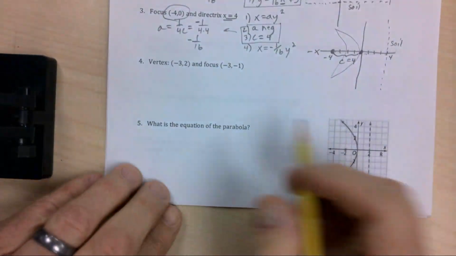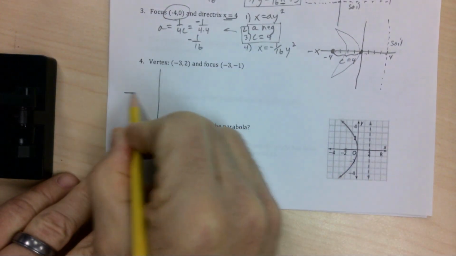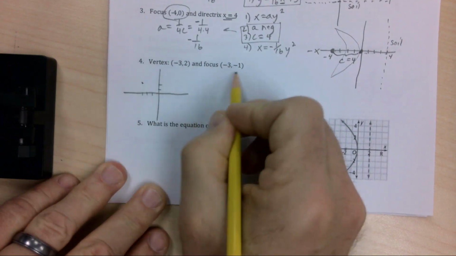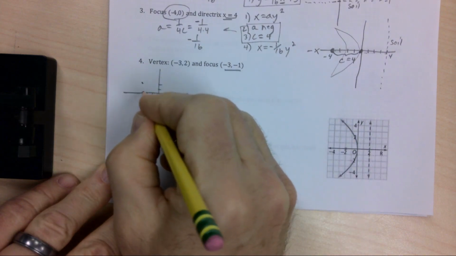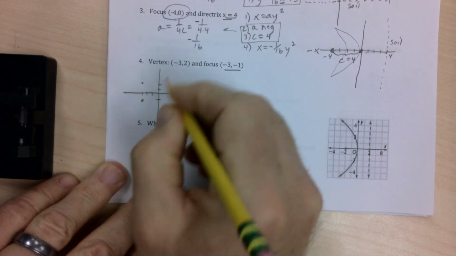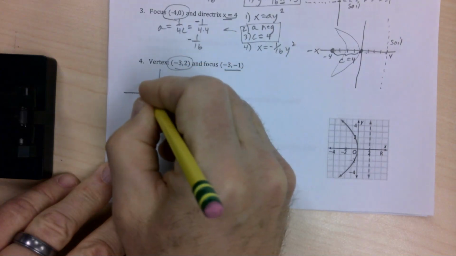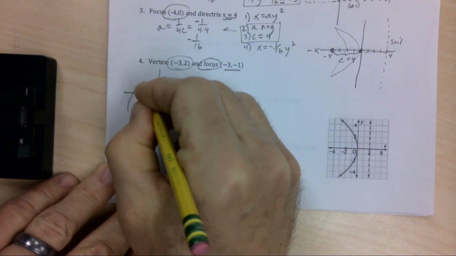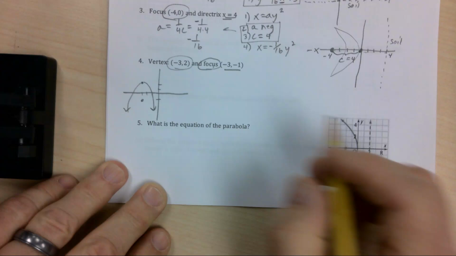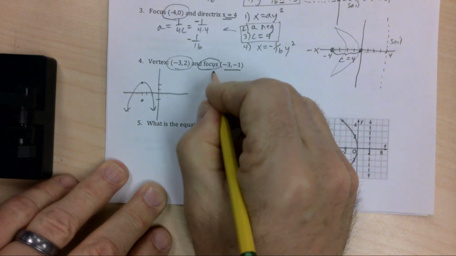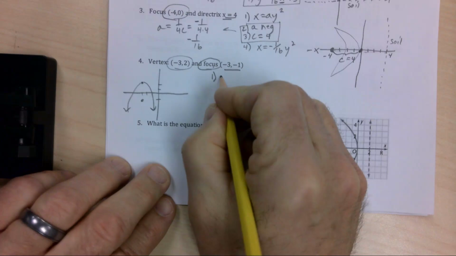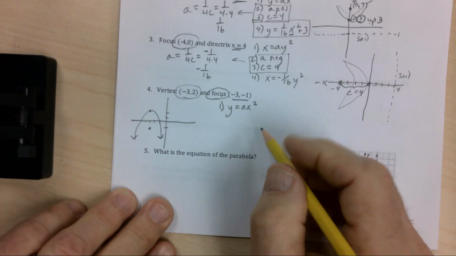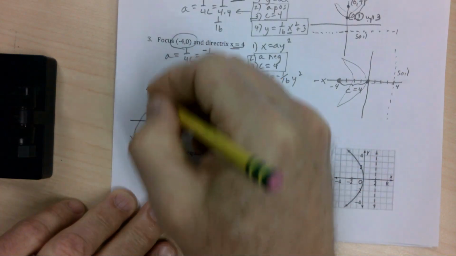On to number 4. Put the drawing right here. Negative 3, 2, 1, 2, 3, 1, 2. Negative 3, negative 1, negative 3, negative 1. So my vertex is right here. My focus is right here. So that means I get a generic drawing like that, and all of a sudden clues are everywhere. This has to be a y equals ax squared kind because it opens up or down.